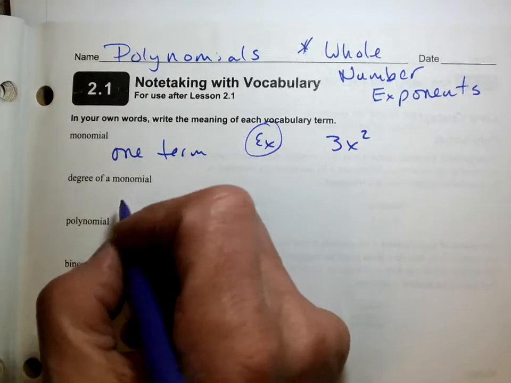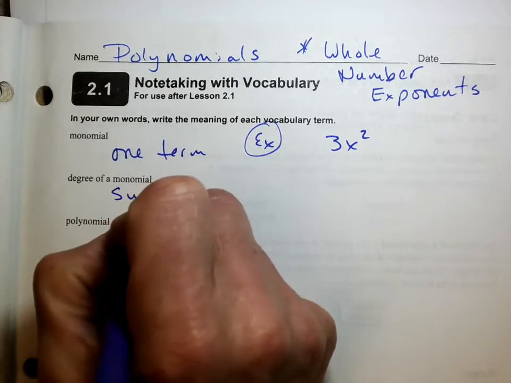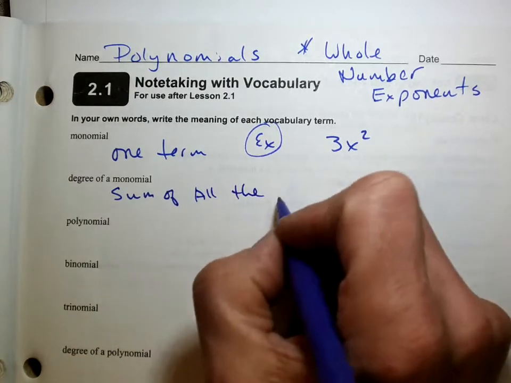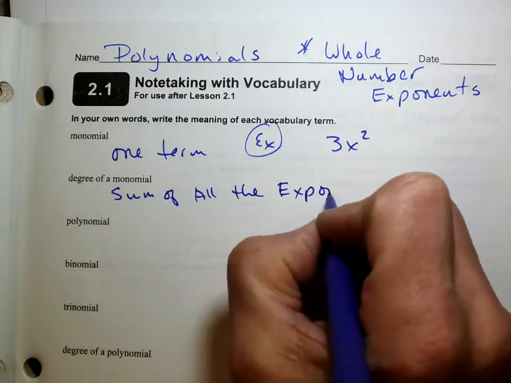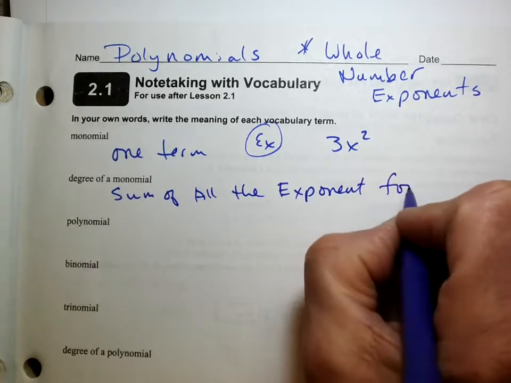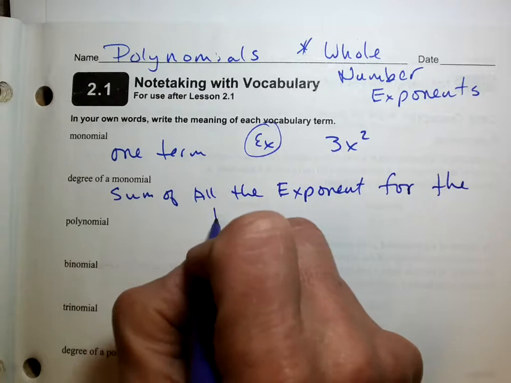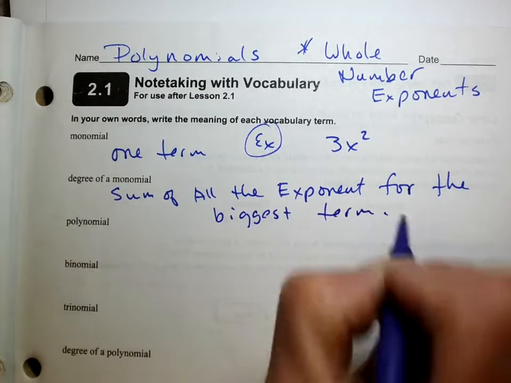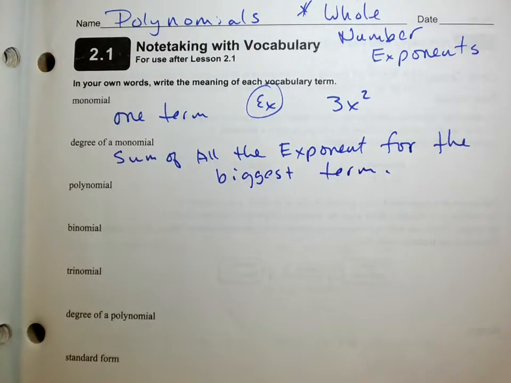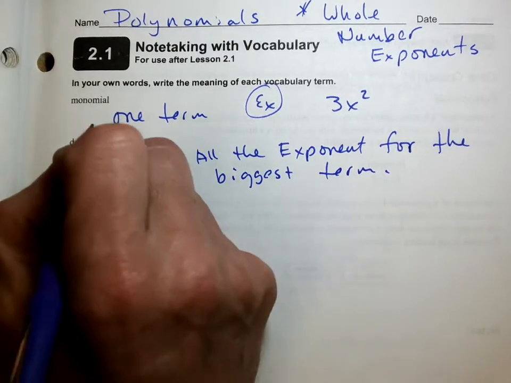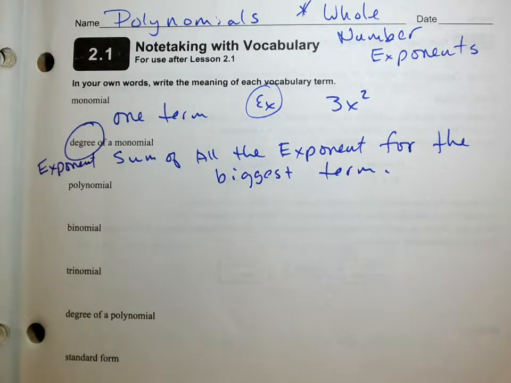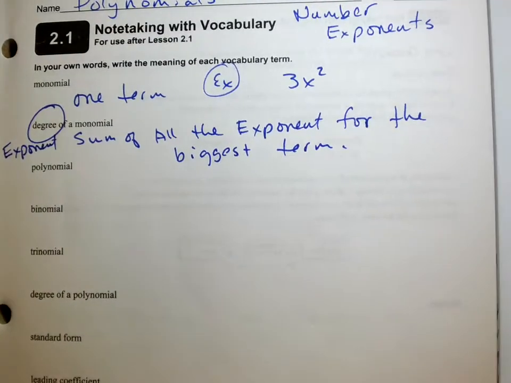Okay, so the degree. The degree is the sum of all the exponents for the biggest term. So the degree is the exponents. But let me give you an example.